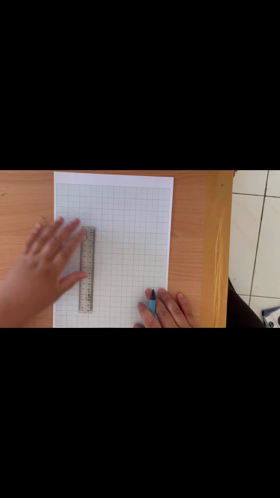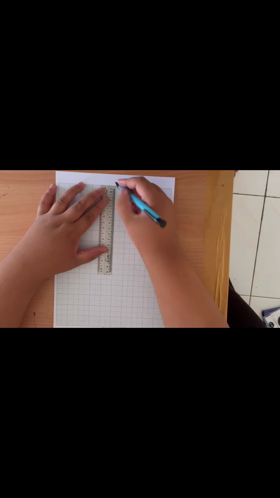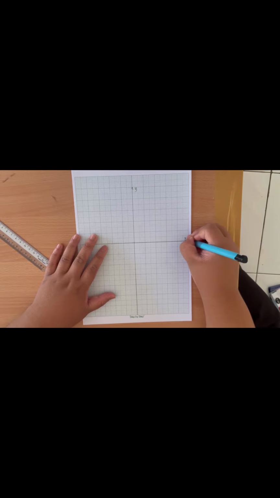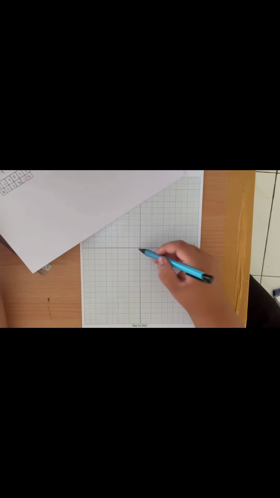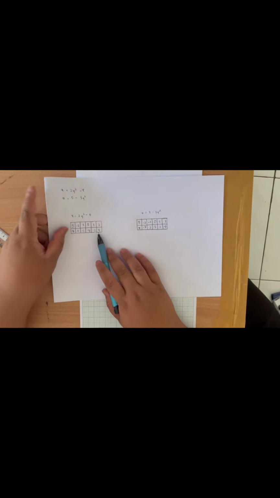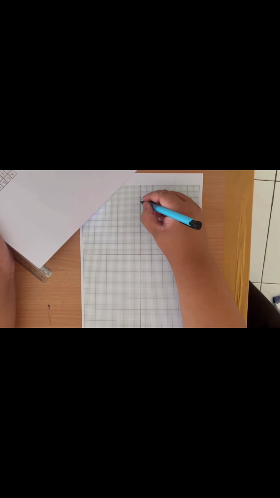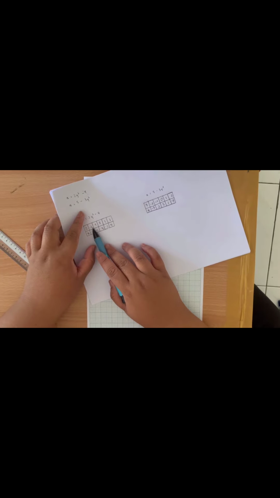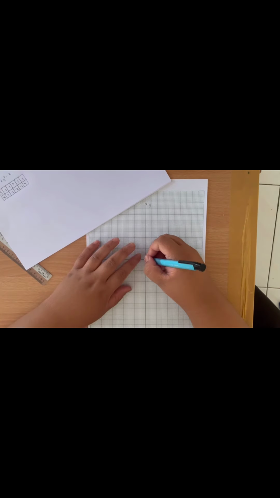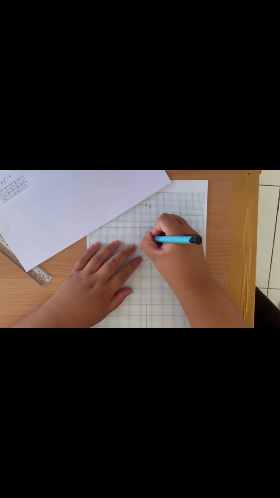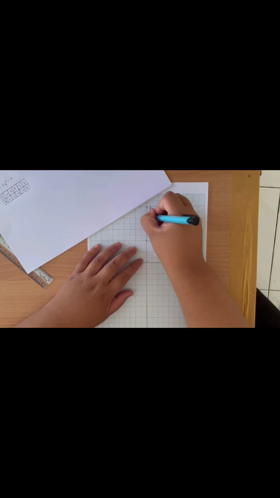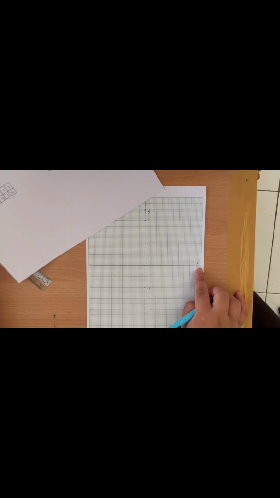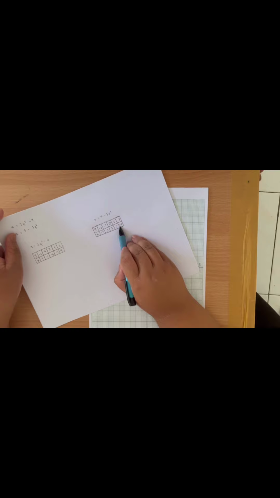To sketch the graph, we need to make the y-axis and x-axis. To put the scale, we need to refer to the table. For example, for the y-axis, 0 until 2 and 0 until -2. So we put here 0, 1, 2. For the x-axis, we need to make 1 until 7.